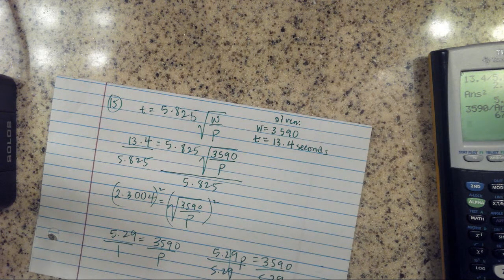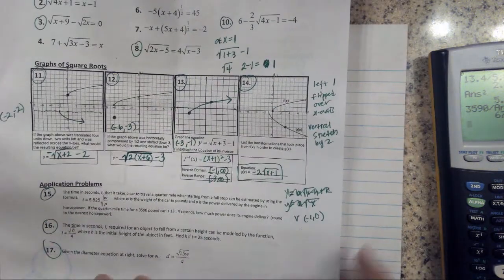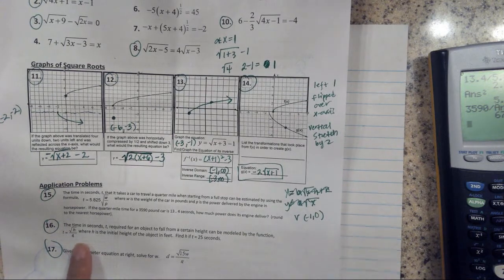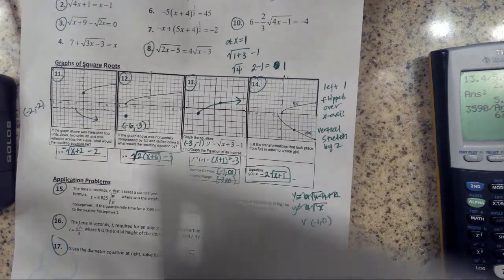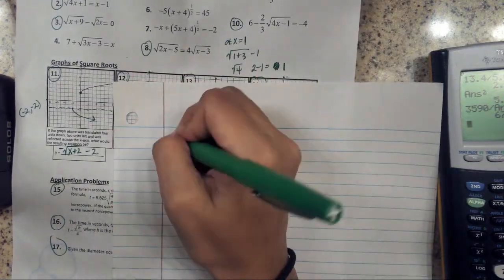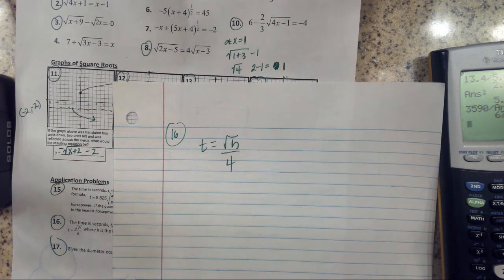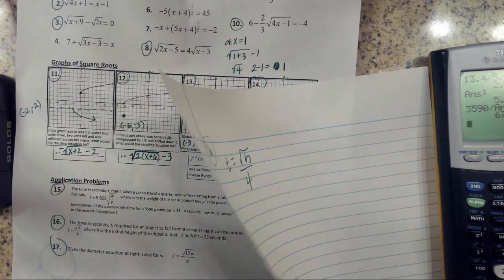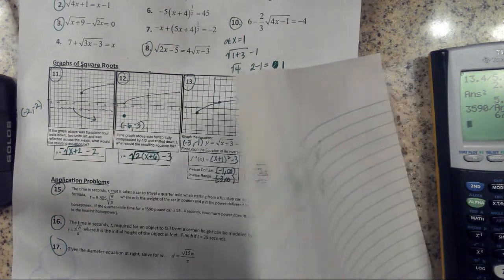Okay, so let's look at number 16. Number 16 says the time in seconds t required for an object to fall from a certain height can be modeled by the function t equals the square root of h over 4, where h is the initial height of the object. Find h if t is 25 seconds. So I'm going to rewrite my formula: t equals the square root of h over 4. And they want to know what h is when my t is 25 seconds.